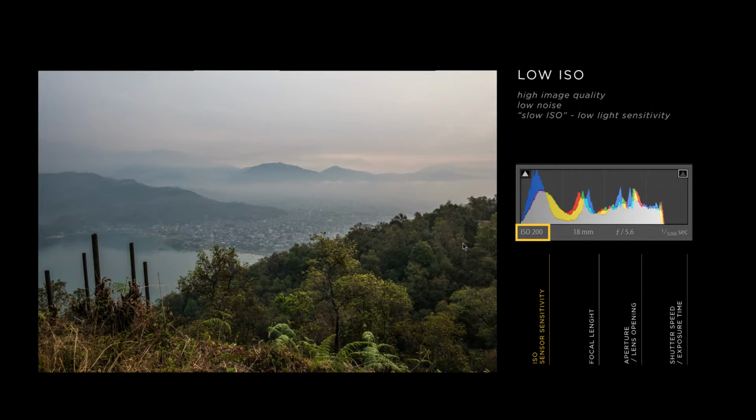I have taken the image in Nepal during the sunrise. So I was working with a tripod here which allowed me to shoot with low ISO settings, with the ISO at 200, which means that my camera sensor was less sensitive to the light and I was shooting with slow ISO. However, this was a static scene. I didn't have any moving objects. I was simply interested in producing a sharp image, as high quality as possible. So I didn't have to worry about any action part in this photo.